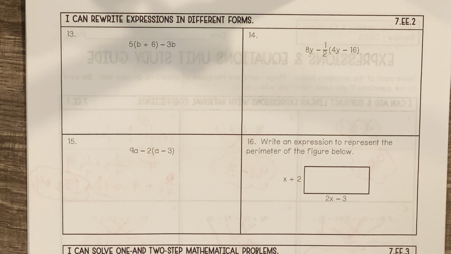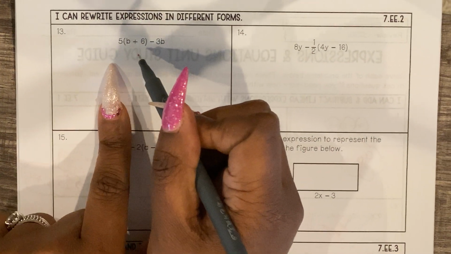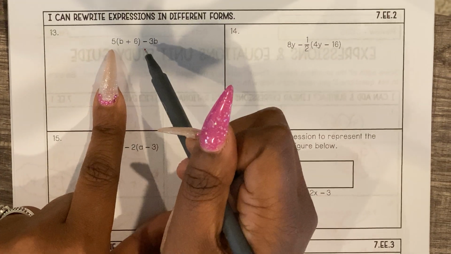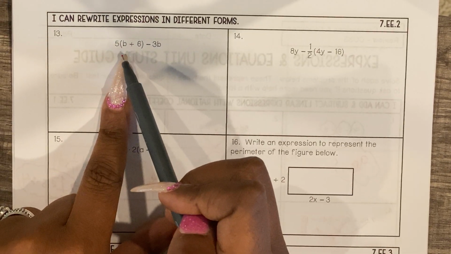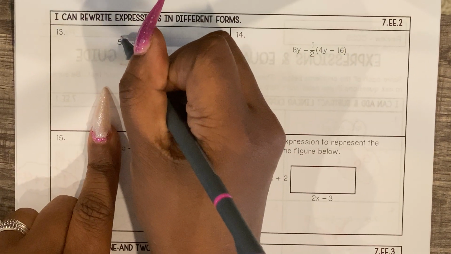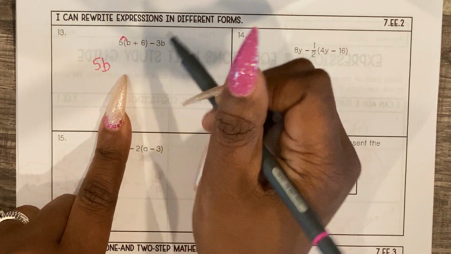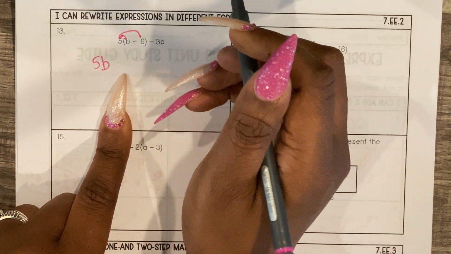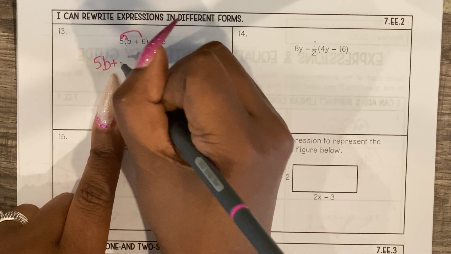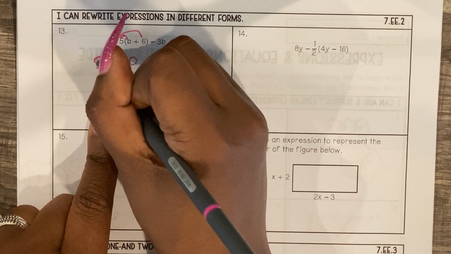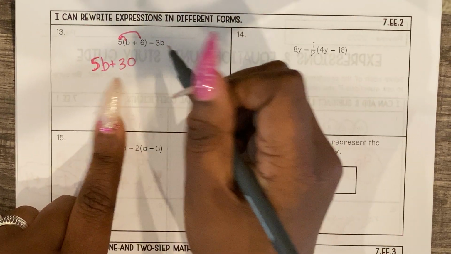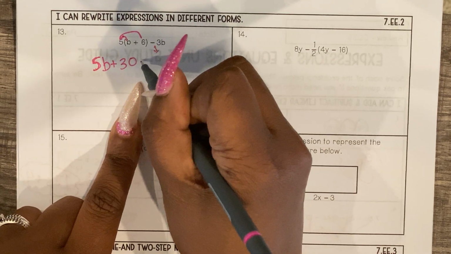At this point, I shouldn't have to show you the rainbow. You can do the rainbow on your paper, but I shouldn't have to show you. So I'm going to look at 5 times b. 5 times b is 5b. And then 5 times 6 is 30. And then I just bring down what I did not use.